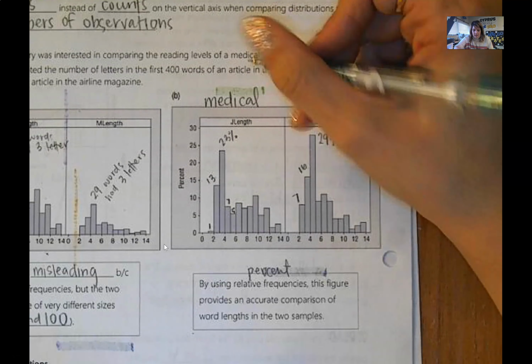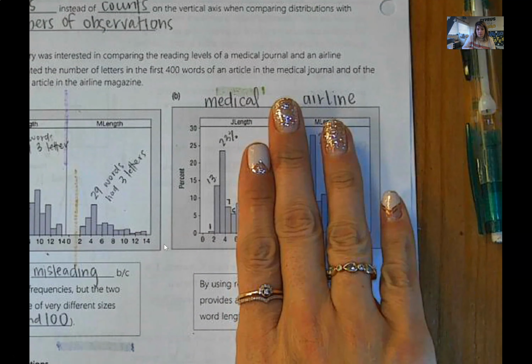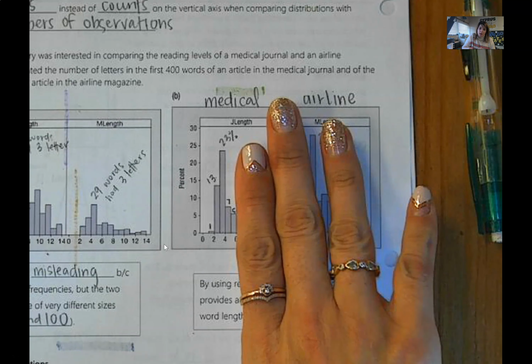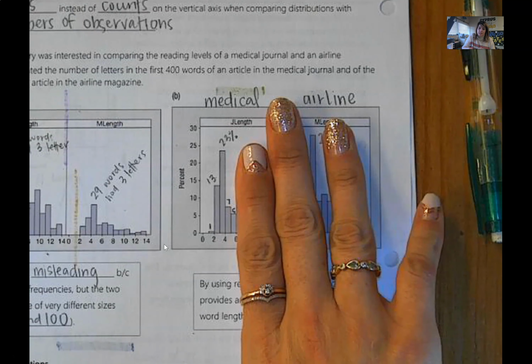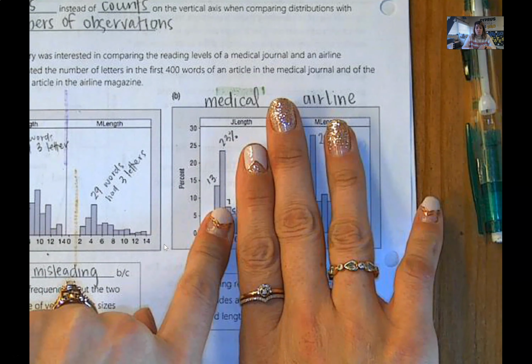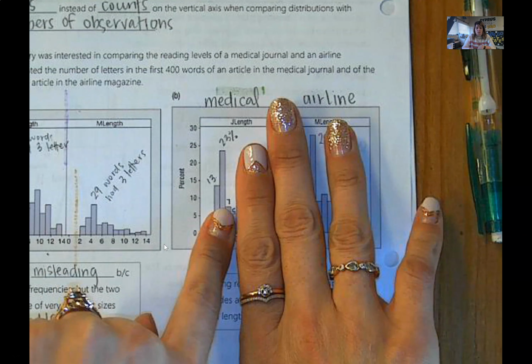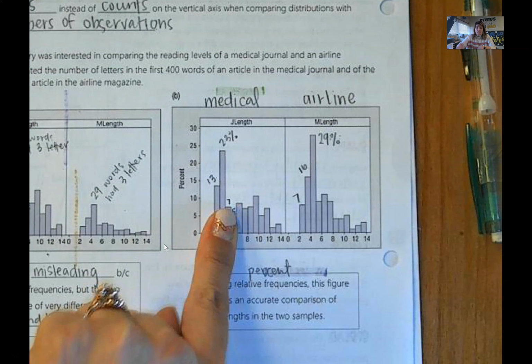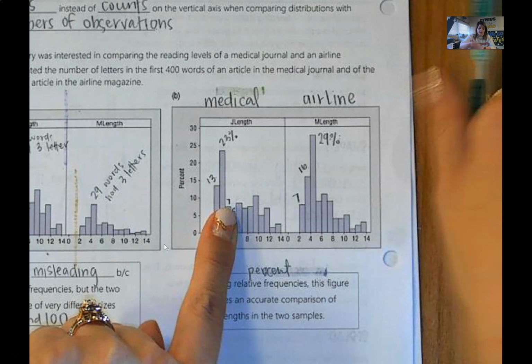So up until this point, that's approximately 49% of the data. If you add up all these percentages, you get 49%, which means that your median has to be in this next bin.